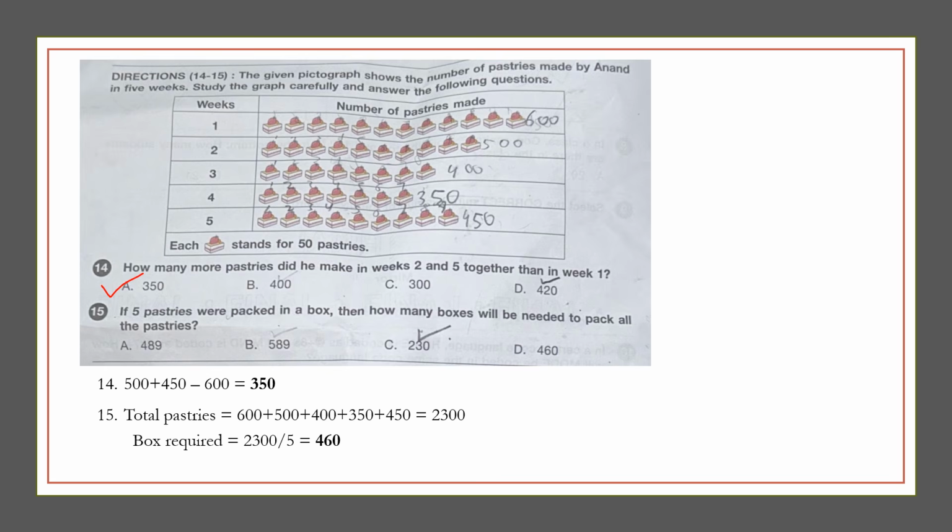Now let's see question 15. If 5 pastries were packed in a box, then how many boxes will be needed to pack all the pastries? First, let's count the total number of pastries, which is 600 plus 500 plus 400 plus 350 plus 450. So the total is 2300. Now 5 pastries can be packed in a box, so the number of boxes required is 2300 divided by 5, which equals 460. So our answer is option D.